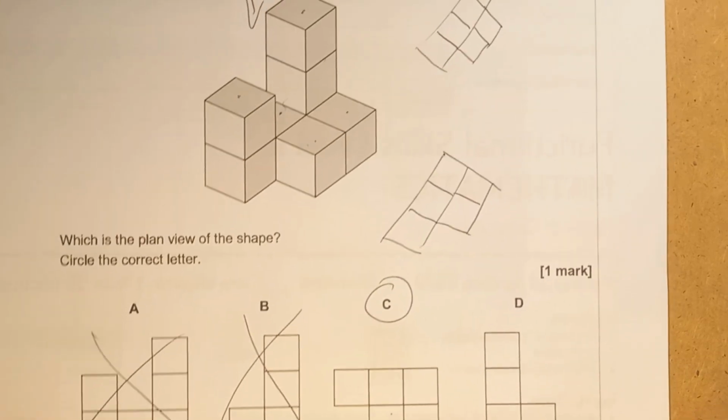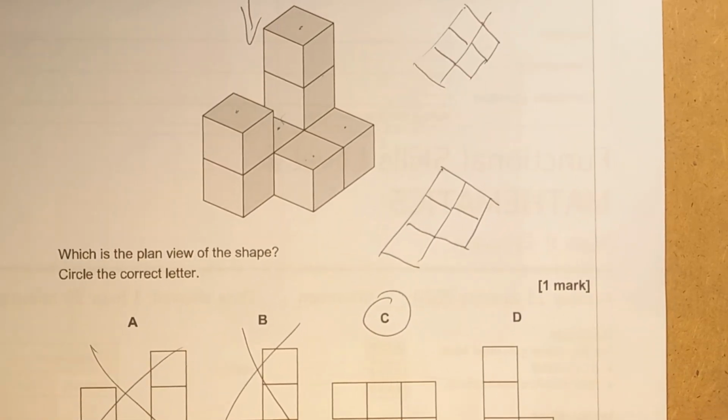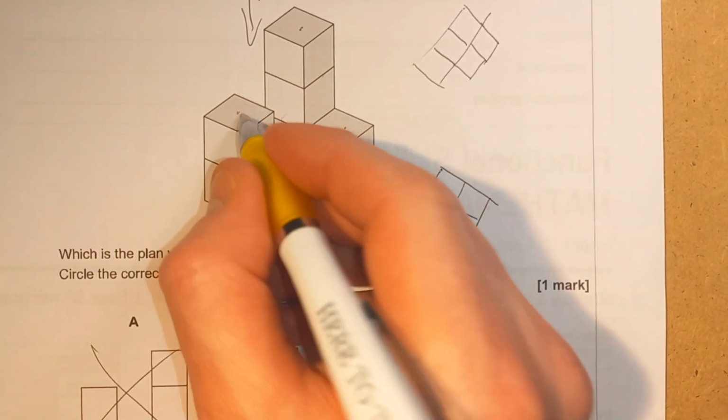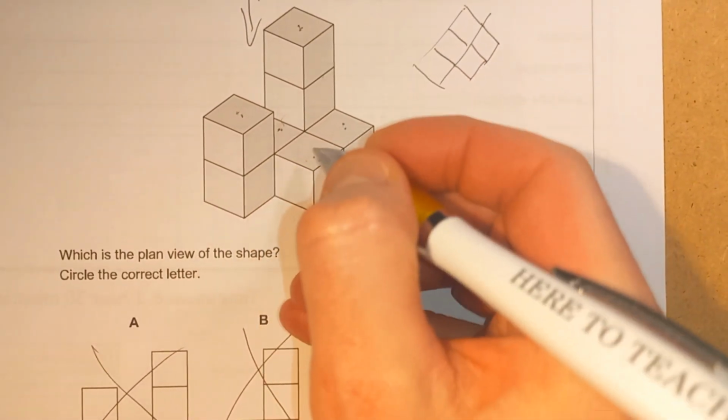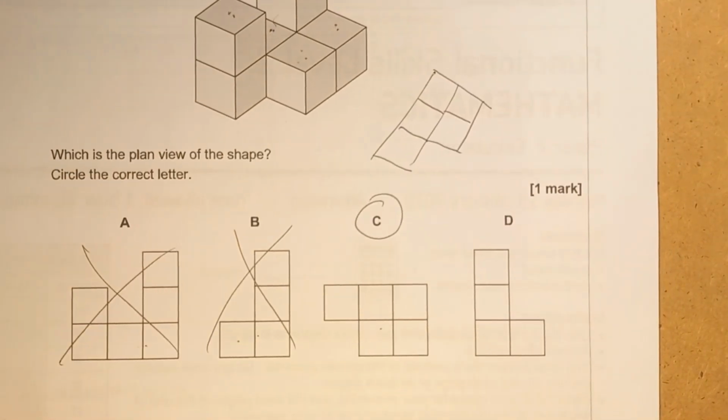Again, if you just wanted to say, forget about the shape, if I look down on it, how many squares could I see? Well, it would be 1, 2, 3, 4, 5. And actually C is the only picture that's got 5 squares.